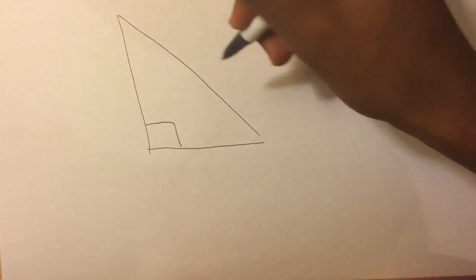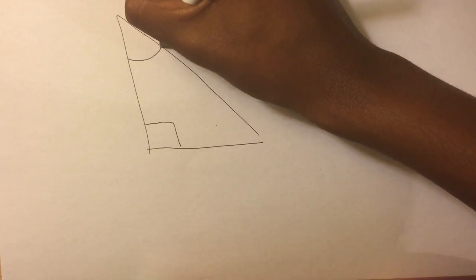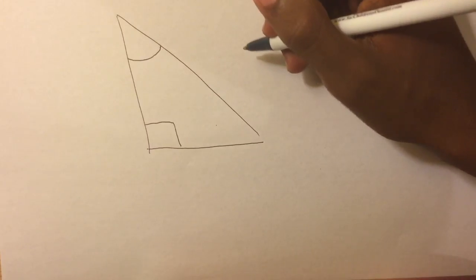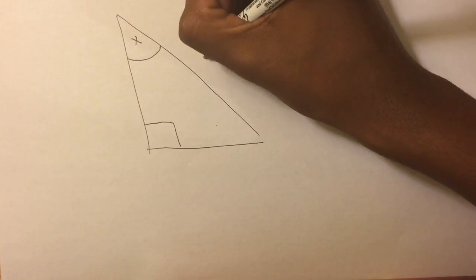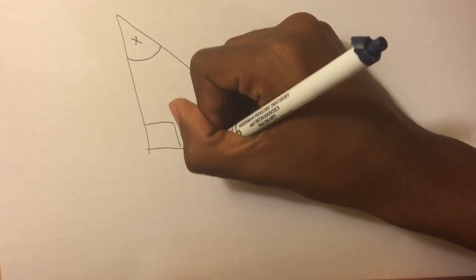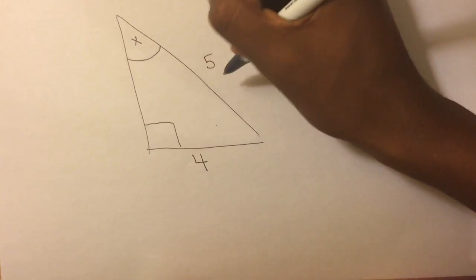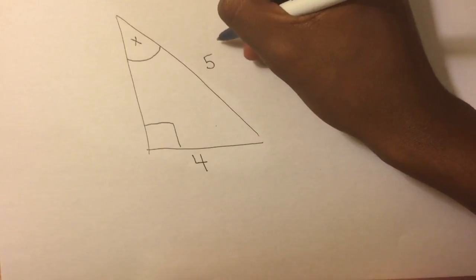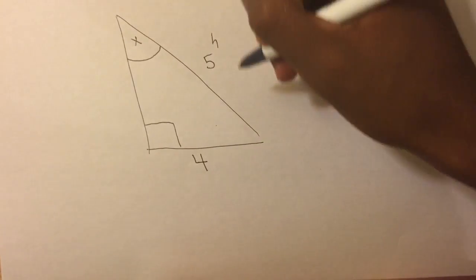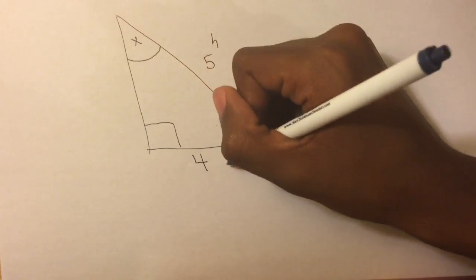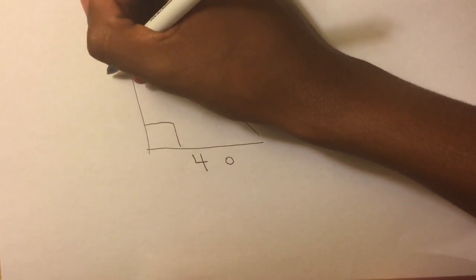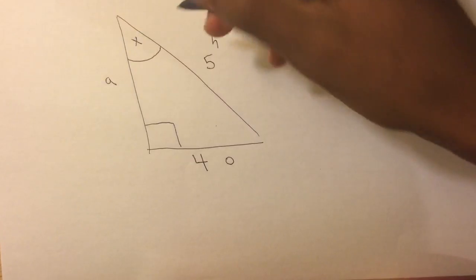So now we'll be doing a problem. The angle will be x. The hypotenuse will be 5, and the opposite side will be 4. And the side next to the angle will be adjacent.